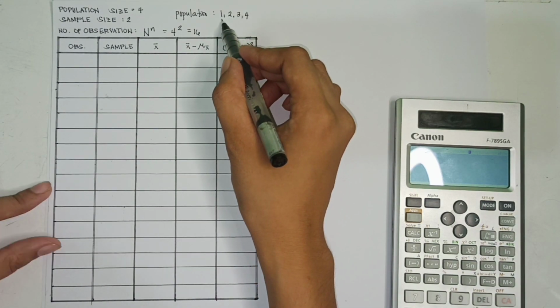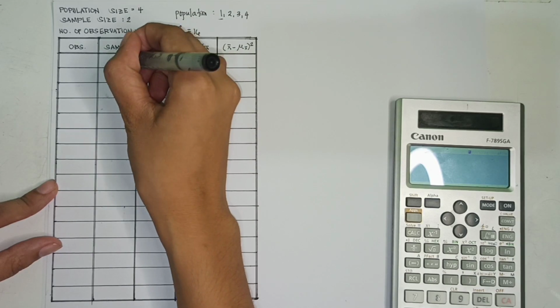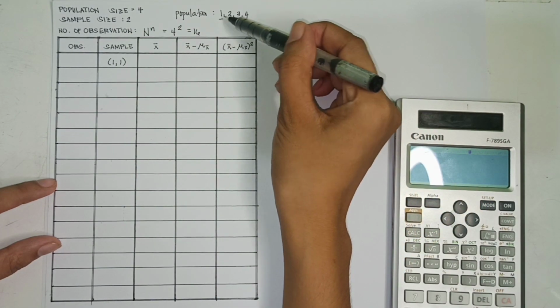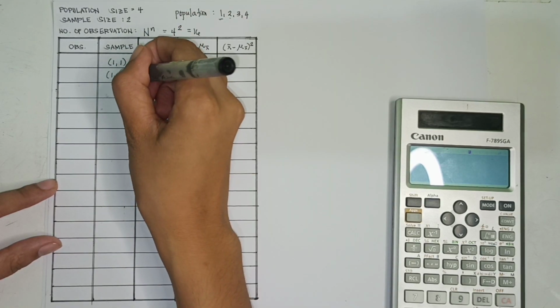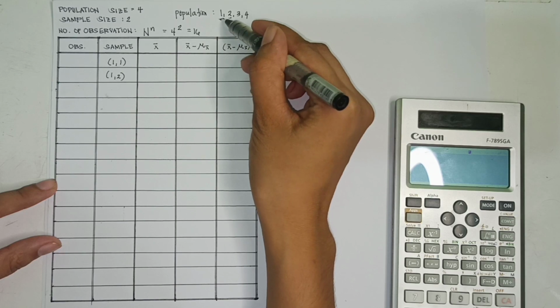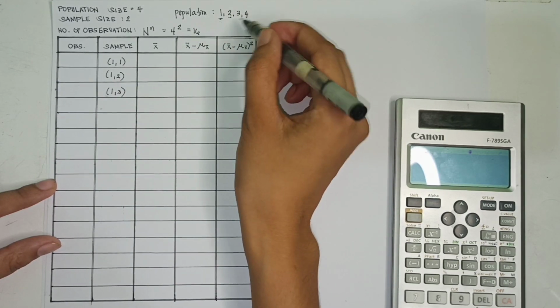So, let's start with 1. Since it can repeat, that is 1, 1. Okay, so 1, 1. So, next, 1, 2. Next, 1, 3. And next is 1, 4.